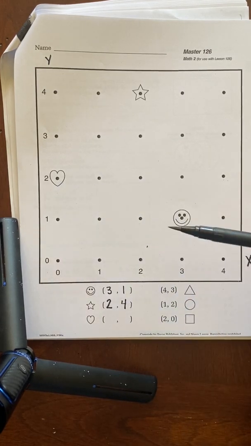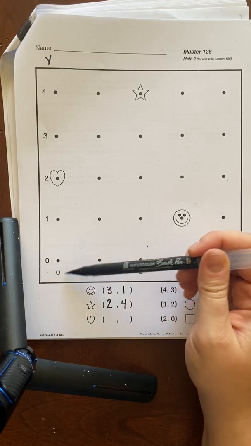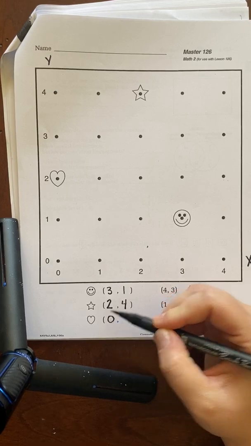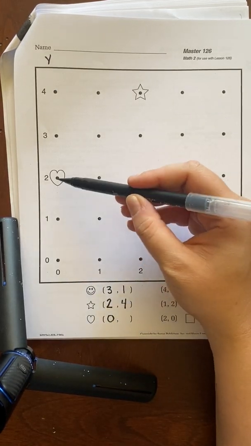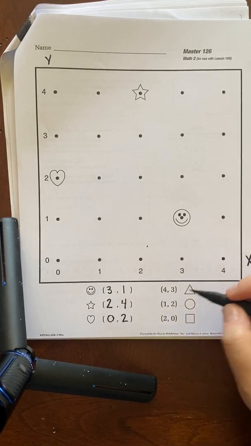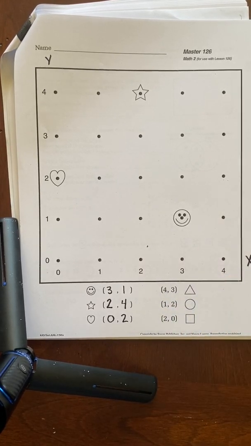Our heart is right here, so I'm going to look at my X. On my X line, he's at the 0, so I'm going to write 0. And on my Y, he's up 1, 2. All right, now they gave me my coordinates, right, my graphing points, and I have to draw my triangle.